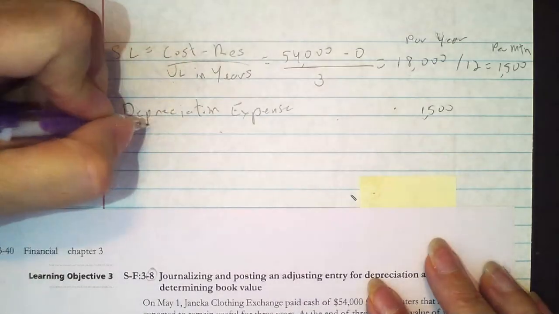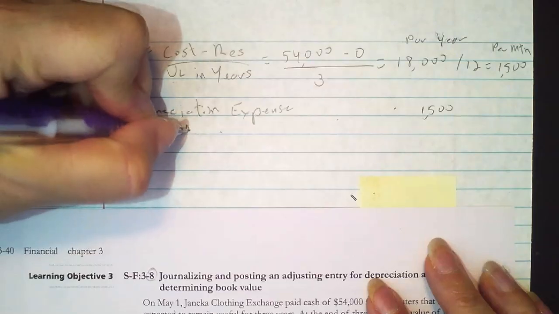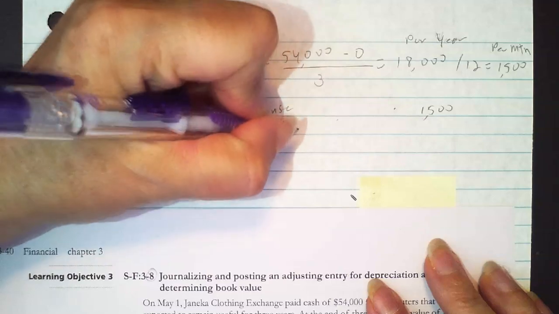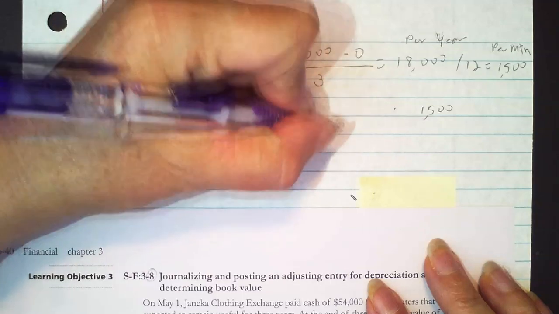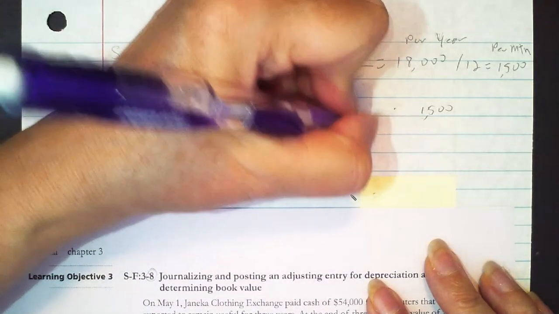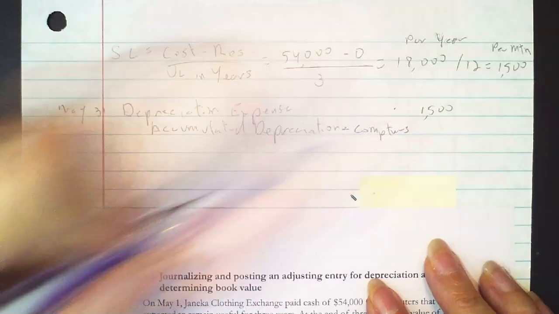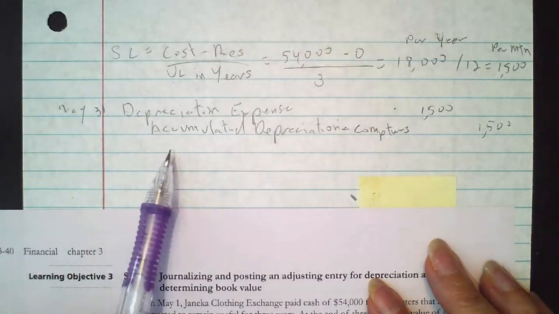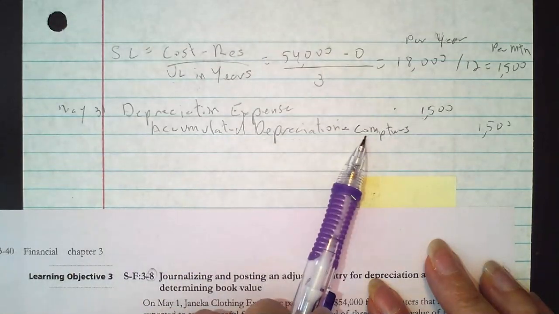So I'm going to credit accumulated depreciation, and I have to name the asset. So I'm going to put a hyphen, computers. And I'm going to credit for the $1,500. This accumulated depreciation hyphen computers is an asset account. However, it is a contra asset account.